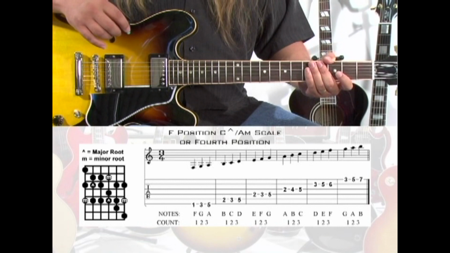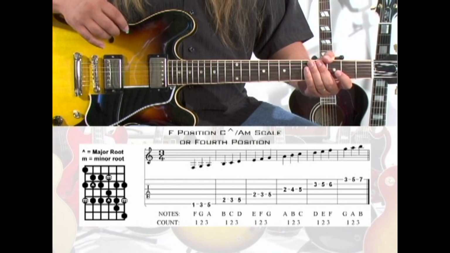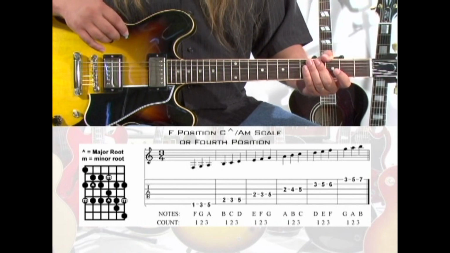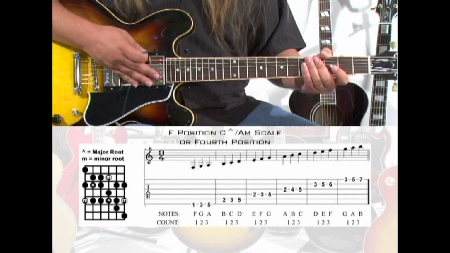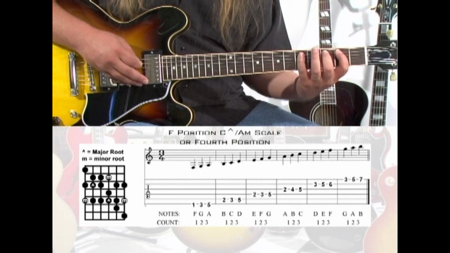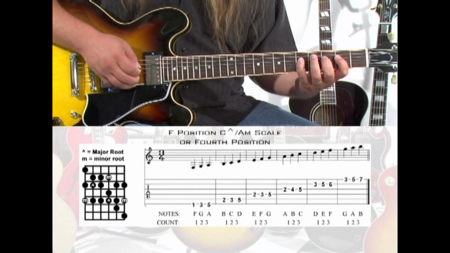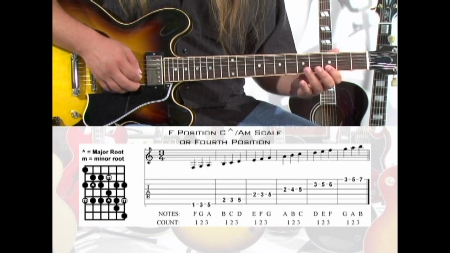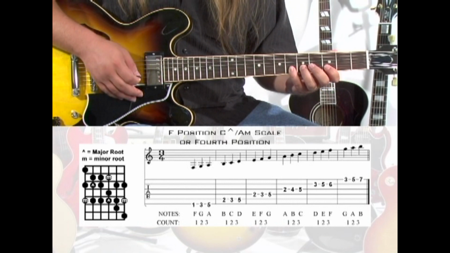F is the 4th note in the C major scale, so it is also called the 4th position C major scale. Use fingers 1, 2, and 4 for the 6th, 5th, and 4th strings. Use fingers 1, 3, and 4 for the 3rd and 2nd string, and back to fingers 1, 2, and 4 for the 1st.